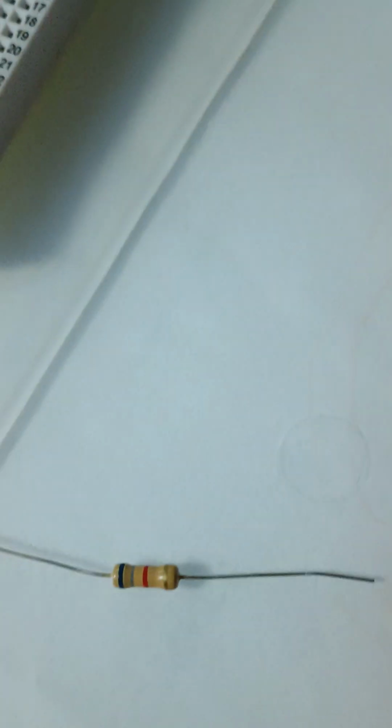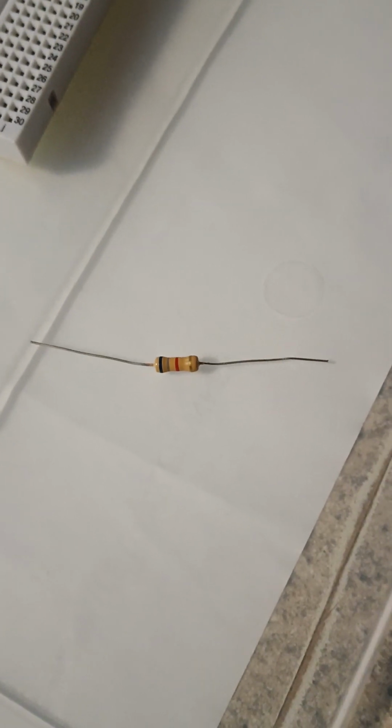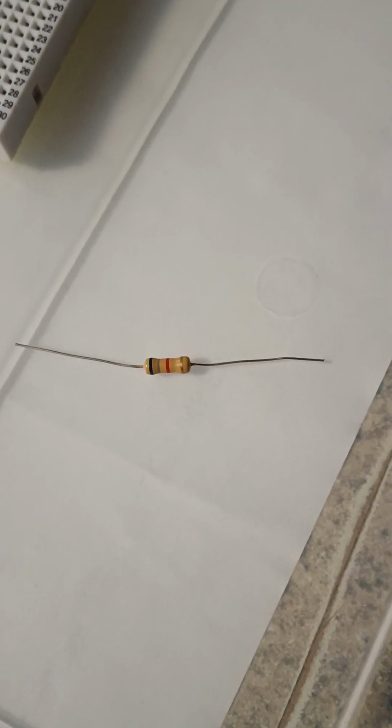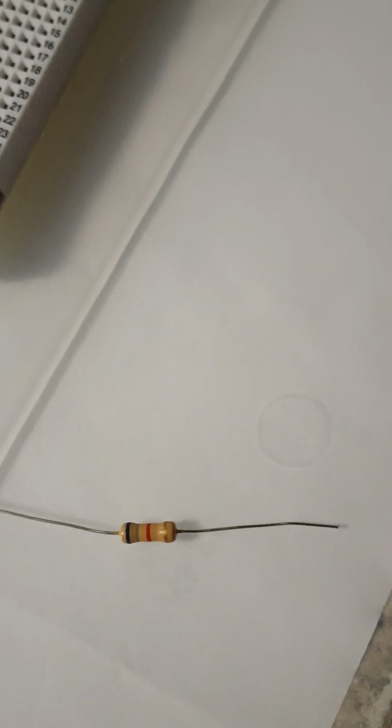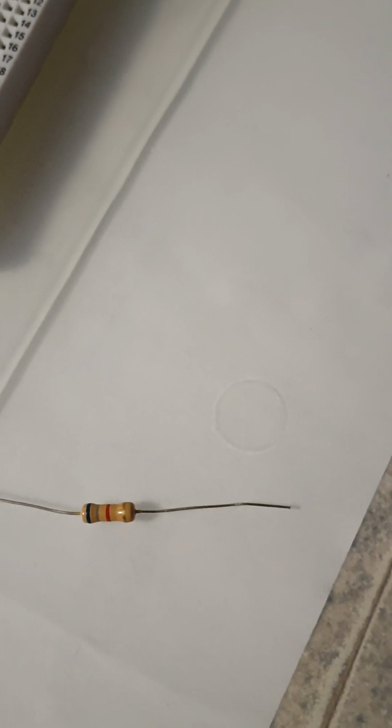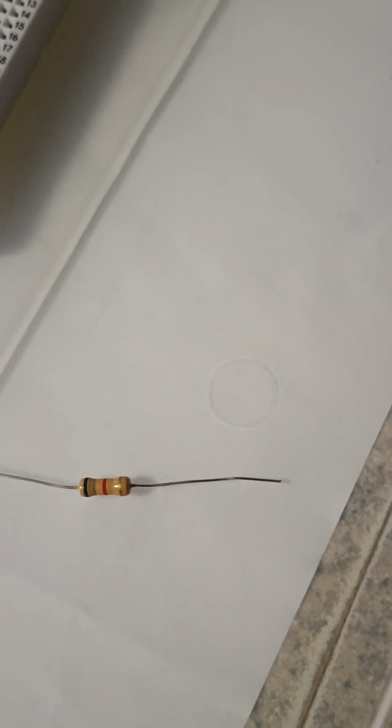I believe that's brown, blue, orange, gold. I don't think I have the right one. Let me pull out another. I believe that one right there is it. Brown, blue, orange, gold.